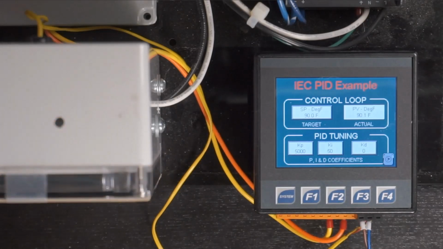So just a proportional term and an integral term. I didn't need the derivative term because I had plenty of stability and overshoot was not a problem. So I just stuck with the P and the I term. Okay, so what else did I bake into the demo?